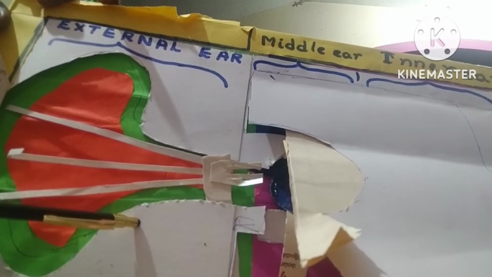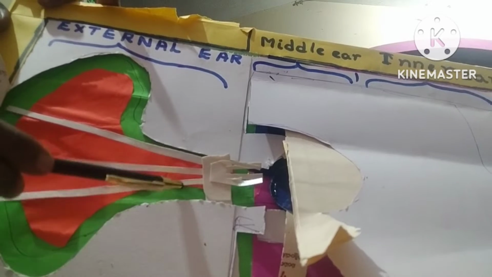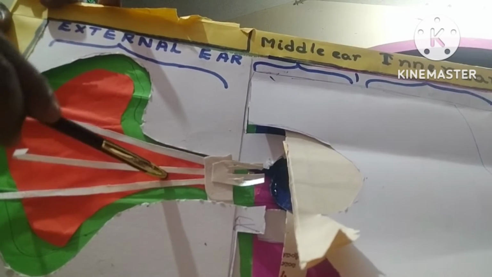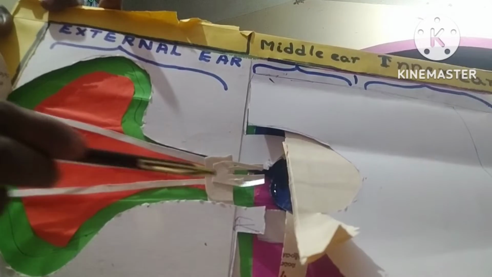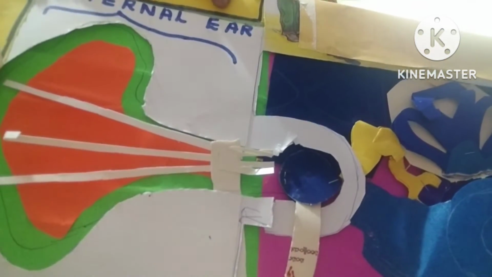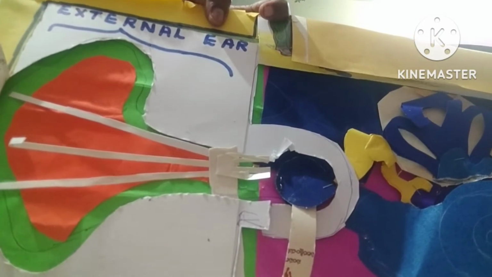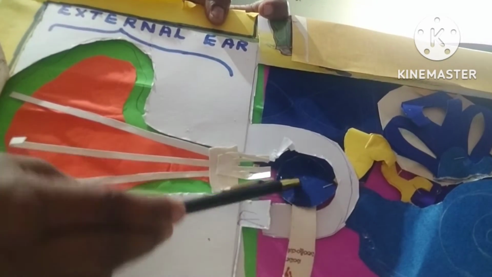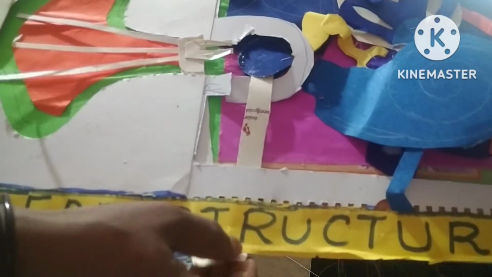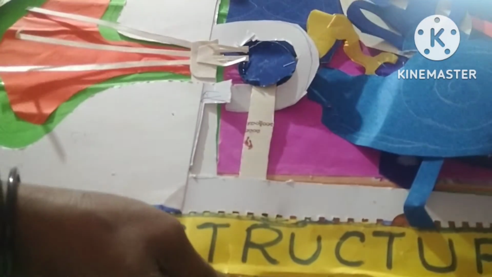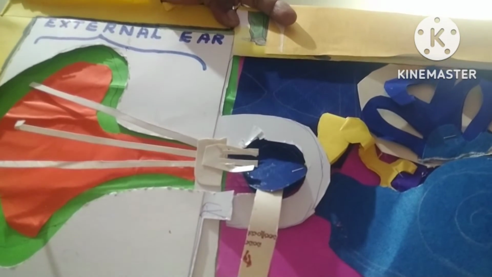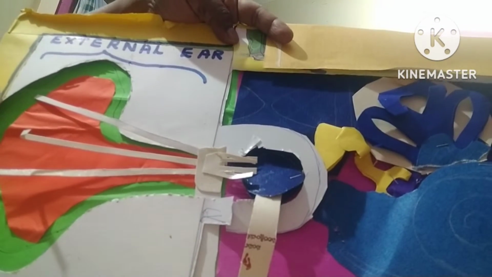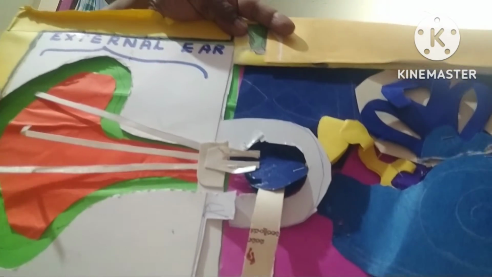This pinna has ceruminous and sebaceous glands which keep the ear canal lubricated. The ear canal is also called the auditory meatus. A thin layer called the tympanum or eardrum is present at the end of the auditory meatus. This is the tympanum. This moves like this. It is present in between the middle ear and the external ear. It's a narrow area connected to the first bone, the malleus.